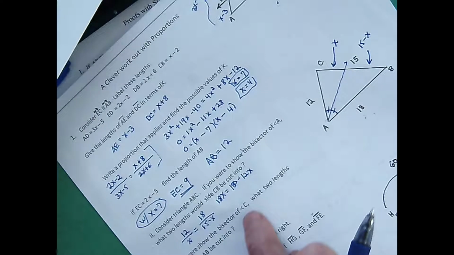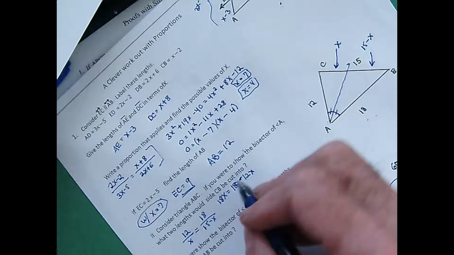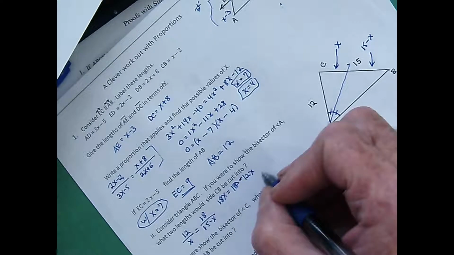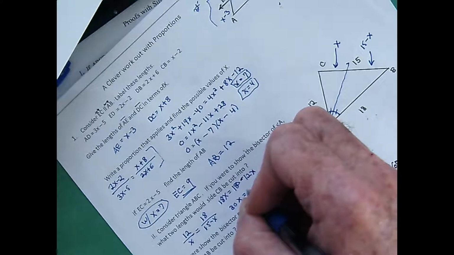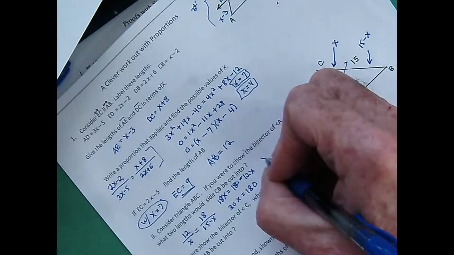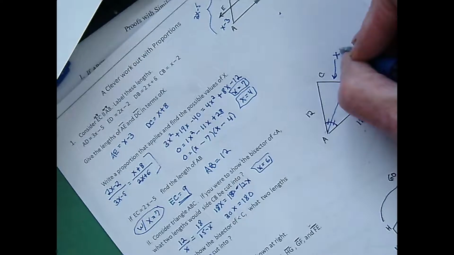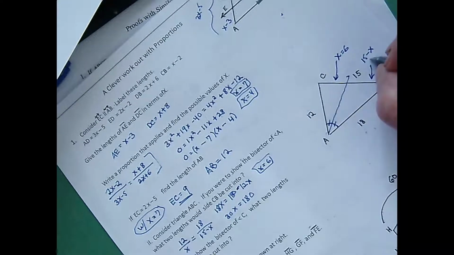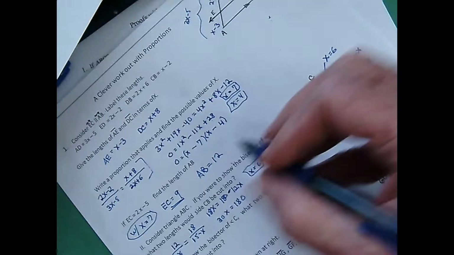I solve this little equation. I would have to add 12x to both sides to get rid of that negative 12x on the right. And when I do, I would have 30x on the left is equal to 180. Divide both sides by 30. I'm thinking, well, x would have had to have been 6. Now, let me think about that for a second. This length could have been 6, and this would have been 15 minus 6, which would have been 9. And that's a pretty good looking proportion.